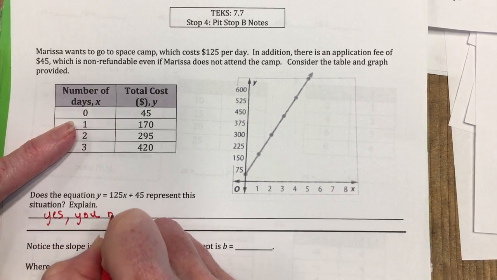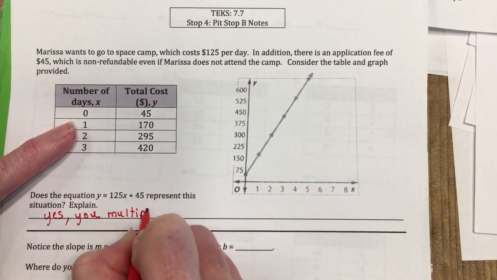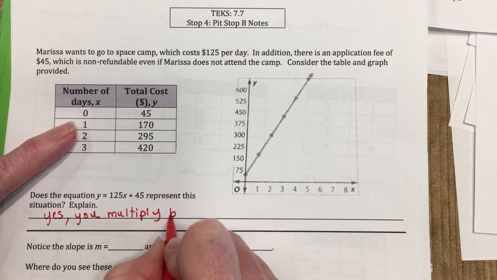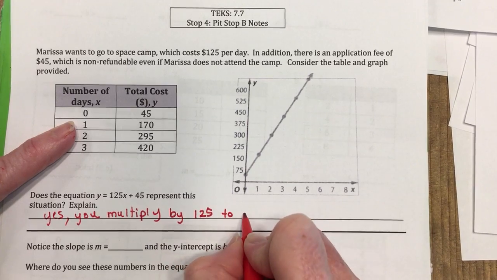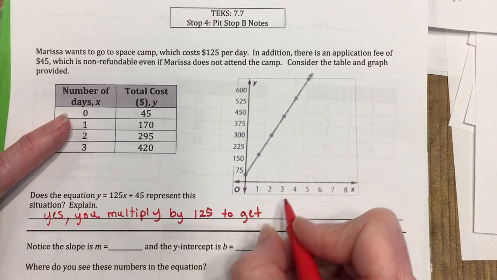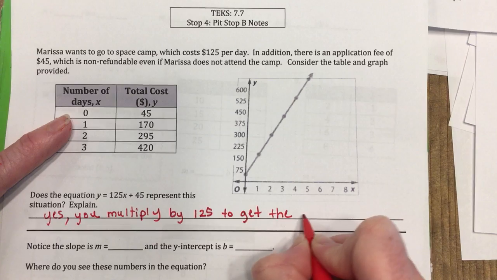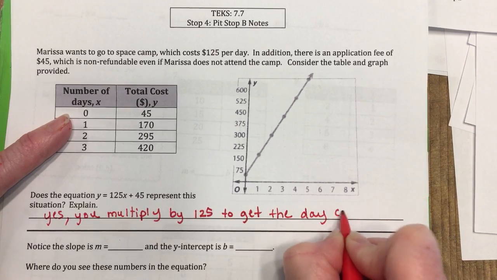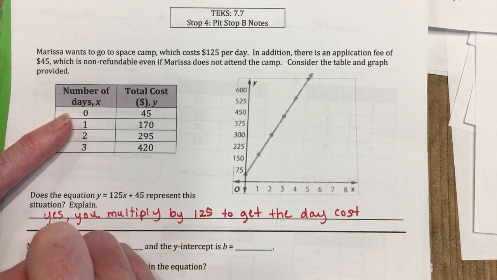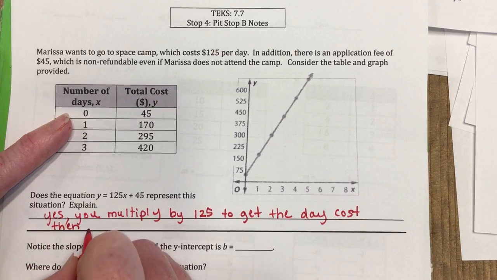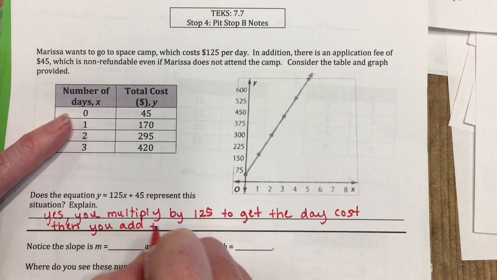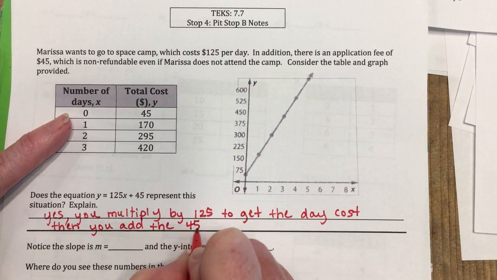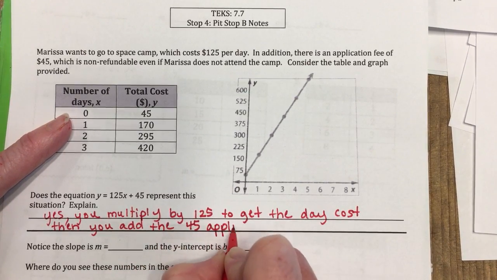You multiply by 125 to get the day cost. Then you add a $45 application fee.